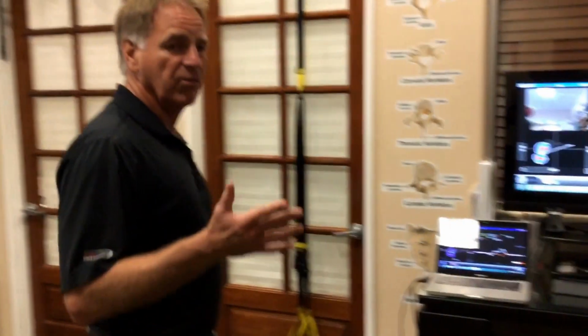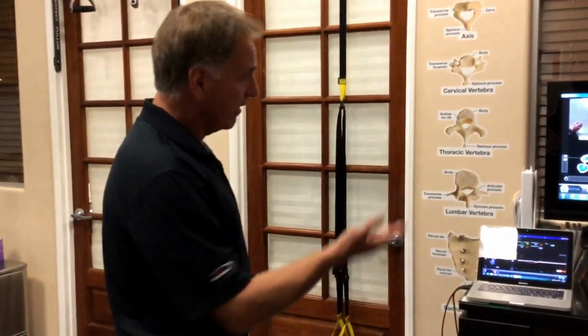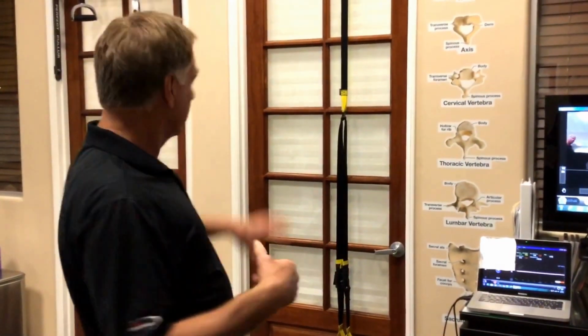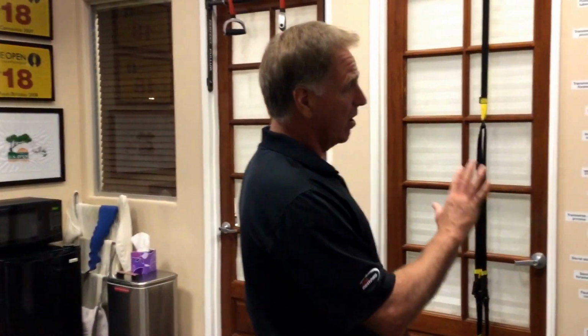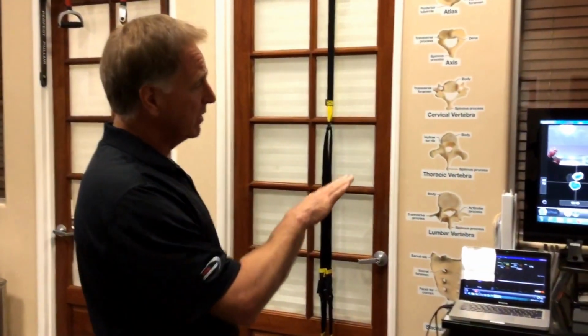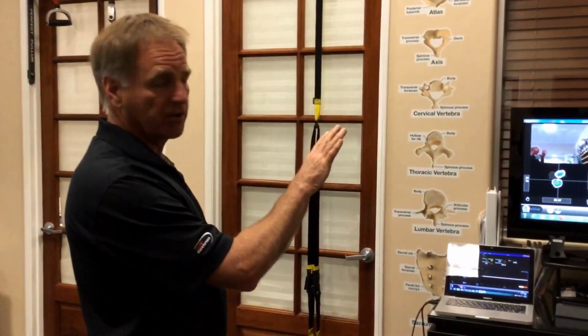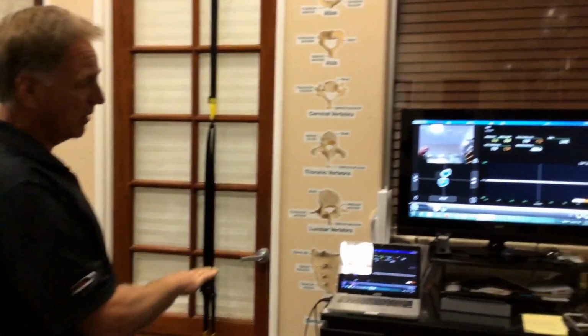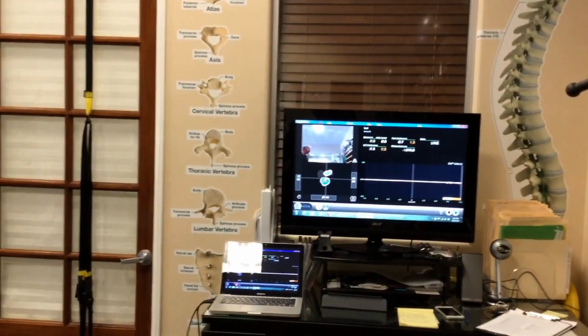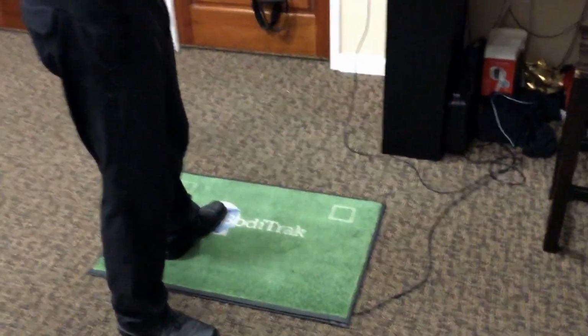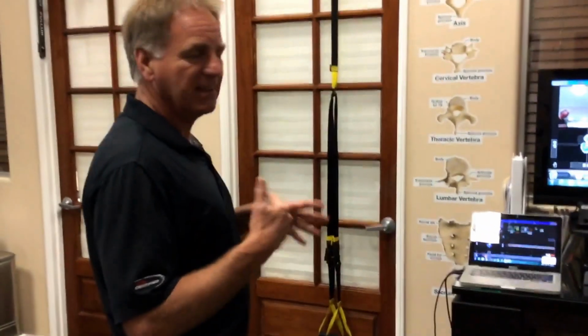I use this on virtually every patient, and I have it set up in an open concept area. My treatment rooms are private, but it makes sense to have a large monitor like this, my laptop and the Boditrak set up, because then I have access to it. I don't have to worry about being cut off from a room, and it makes it easy to flow. It's very user-friendly to do this.